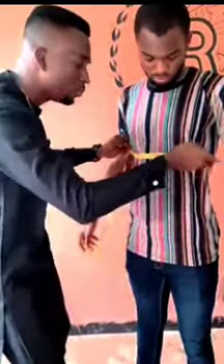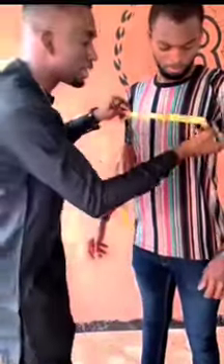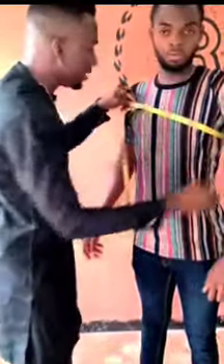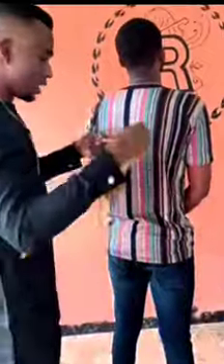The tape must be able to move freely for you to have ease when wearing. So at this point, I can tell you that his chest is 41. That's for the chest. Now, for the shoulder, you turn your customer's measurement this way.